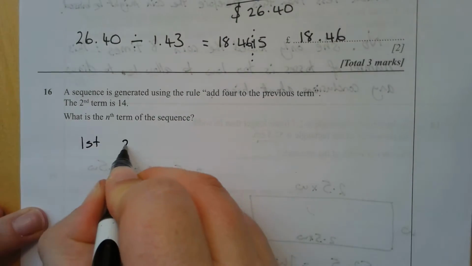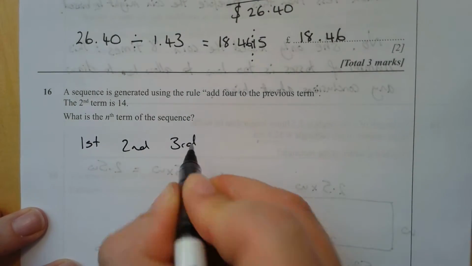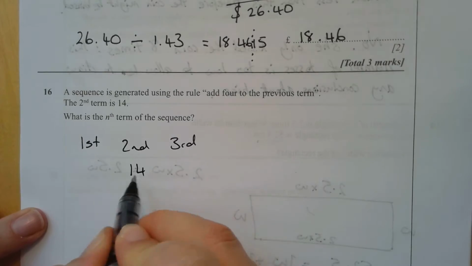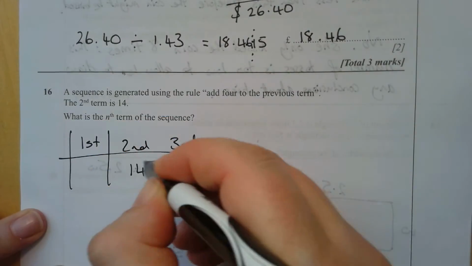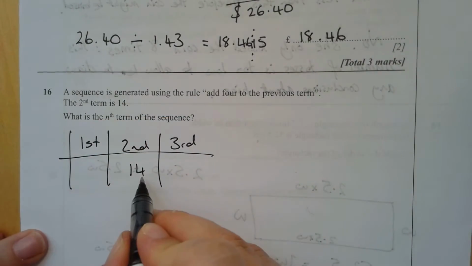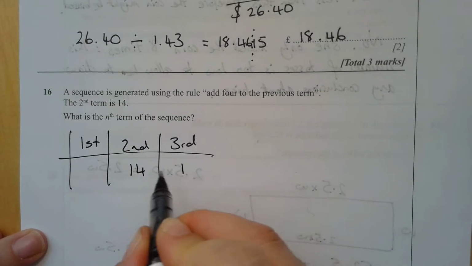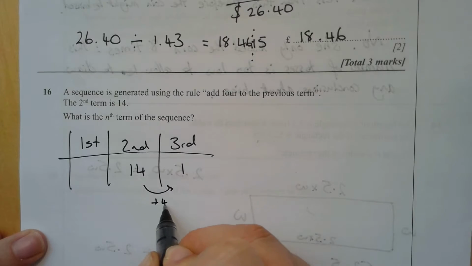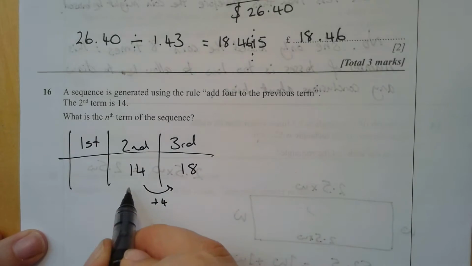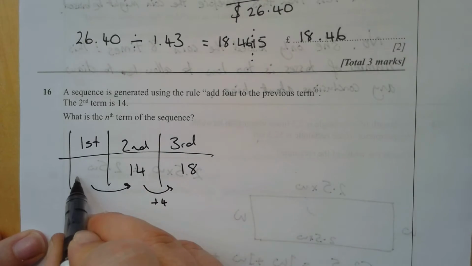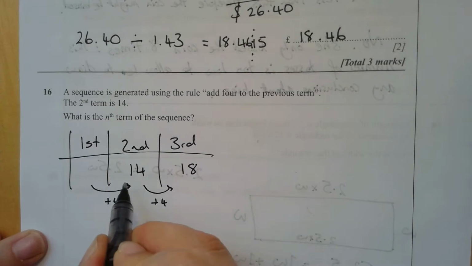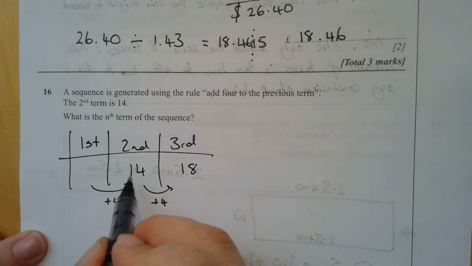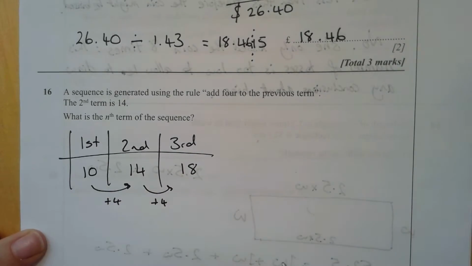So first term, second term, third term. Second term is 14. We add 4. So we add 4. The third term will be 14 add 4, which gets us to 18. And then to get to the first term, we're actually going to subtract 4. So the other way around, we have to subtract 4 to get to 10.